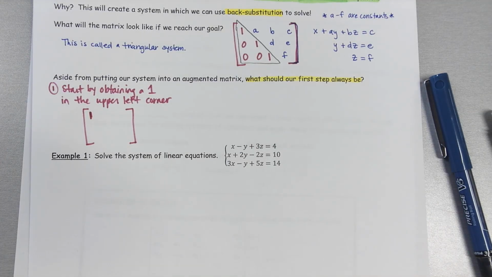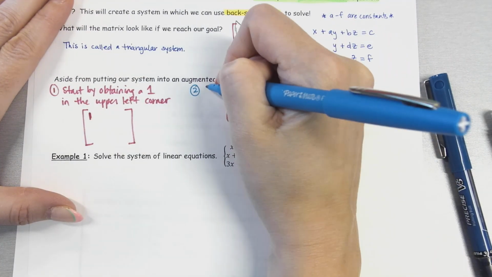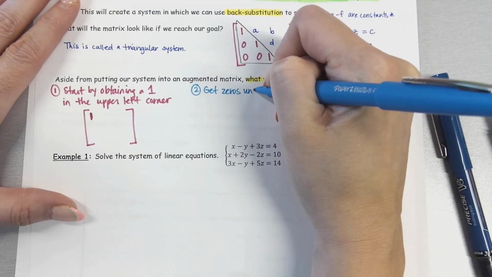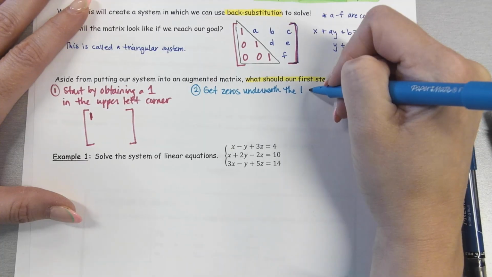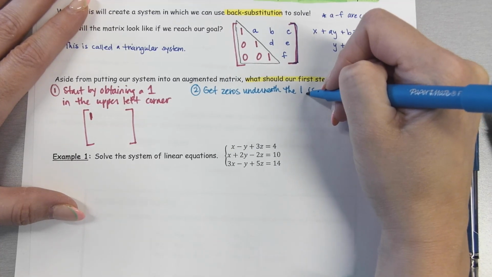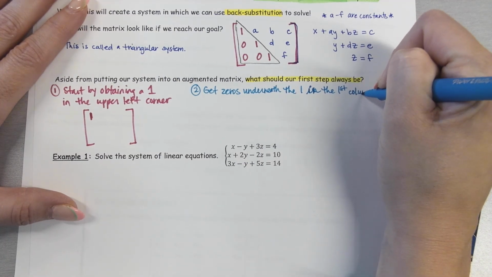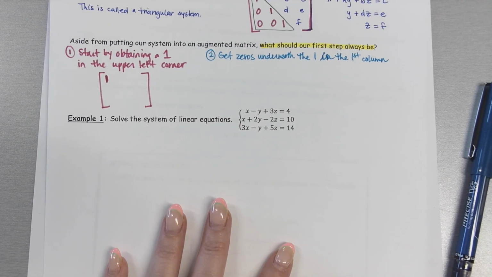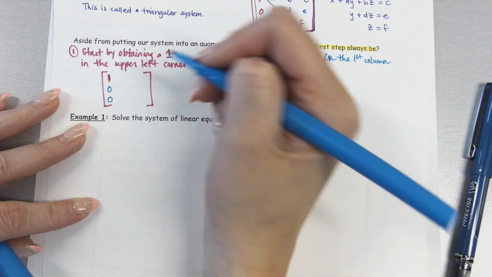Your second step is going to be to get zeros underneath the 1 in the first column. Get zeros underneath the 1 in the first column. So that means you want to get a 0 here and you want to get a 0 here.